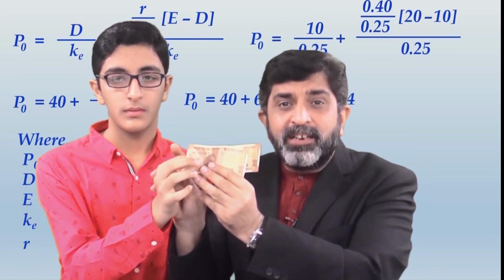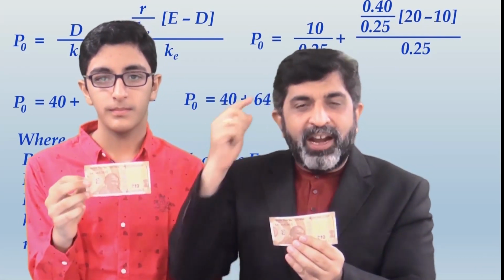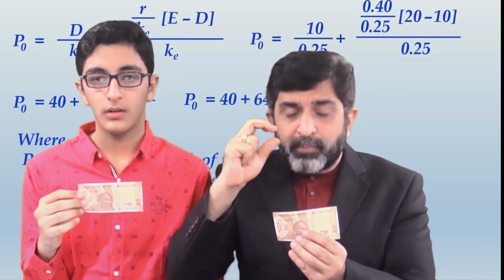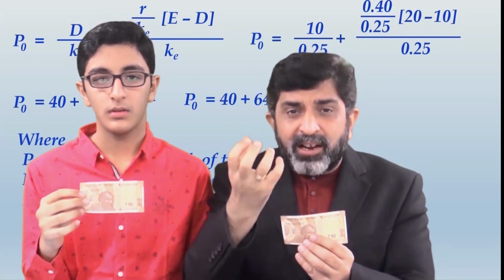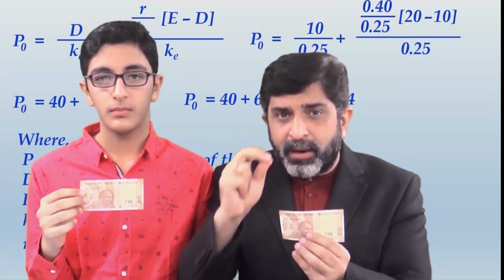When you club these two values again, what will happen? 10 plus 16, the adjusted value would come to 26. And now use your simple concept. When you compute P0, it is adjusted earnings divided by K, because the expected rate of return is 25% of the shareholders. That means the shareholders' expected rate of return is 25%.